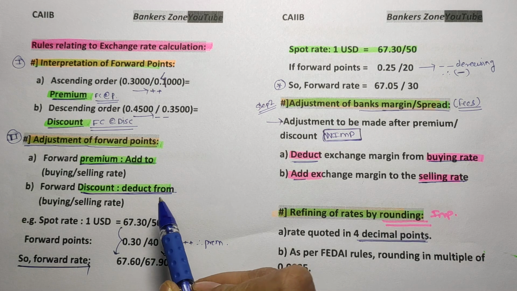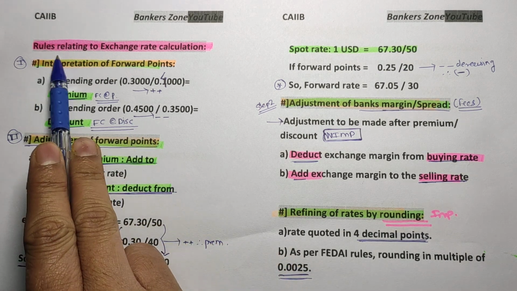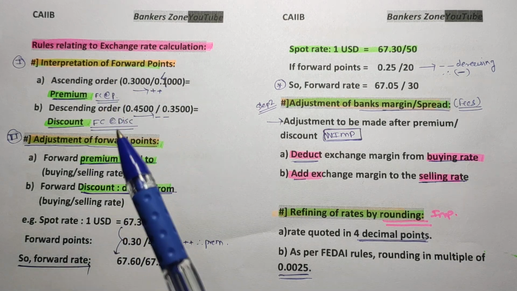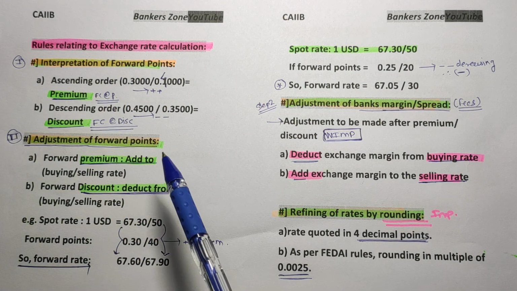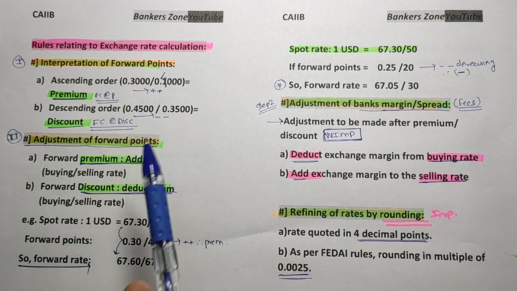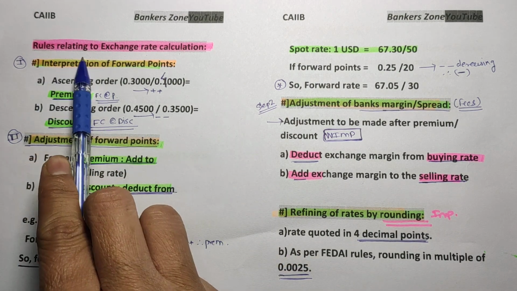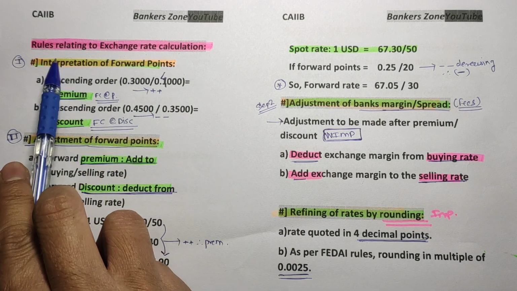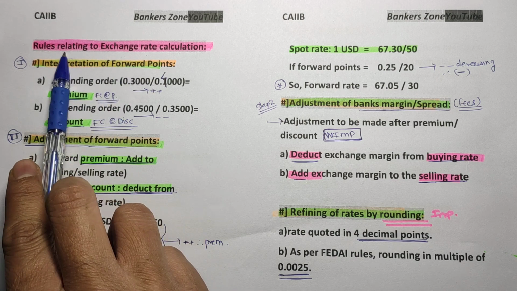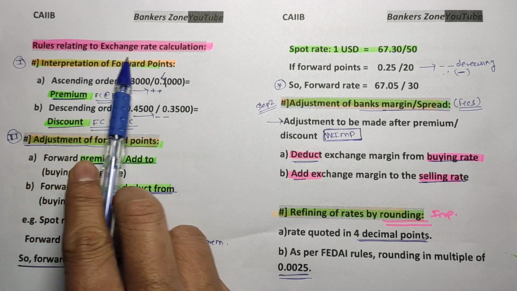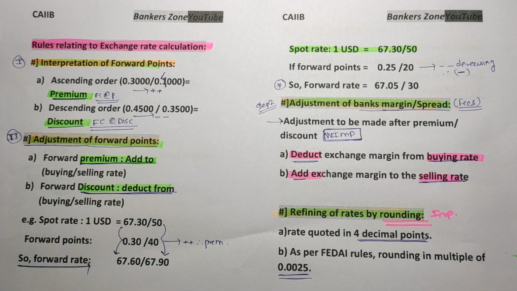So I request all of you, these rules relating to exchange rate calculation are the most important part if you are going to solve the numericals. So friends, remember my words, rules relating to foreign exchange rate. In this video we are going to see all the rules that will definitely help you to solve the numericals, or I can say without these rules you cannot solve the numericals.